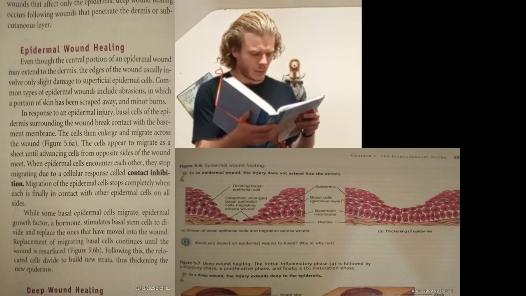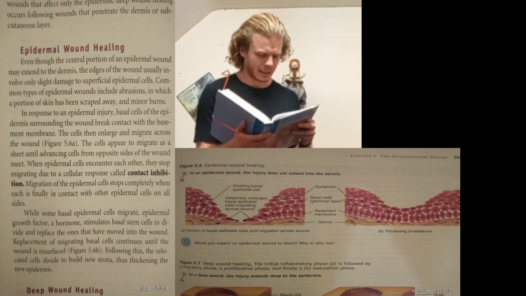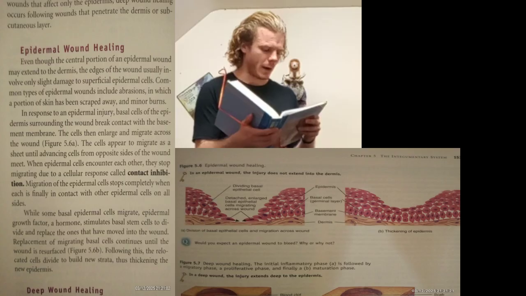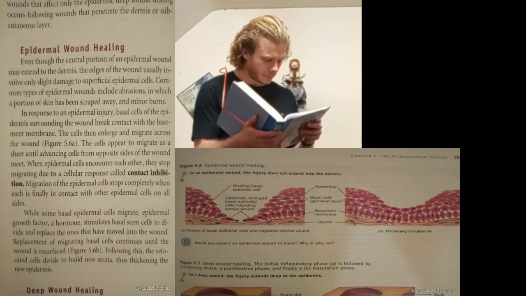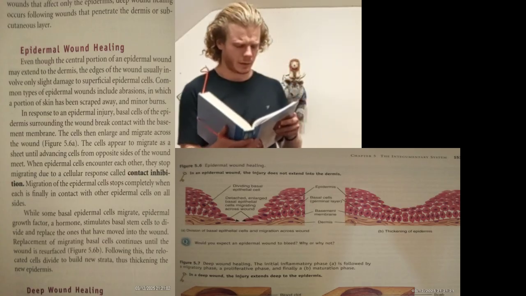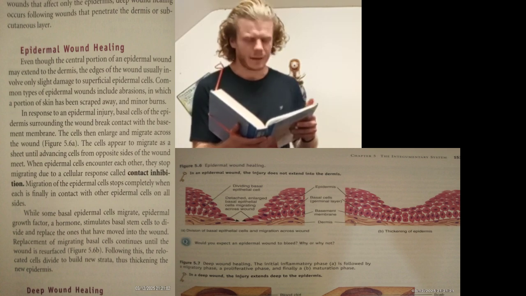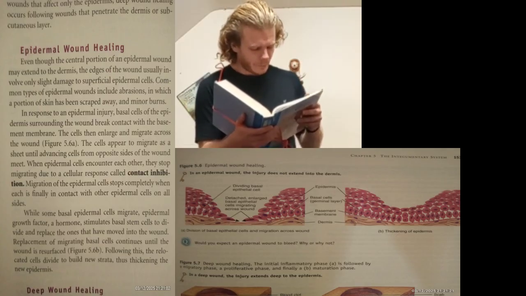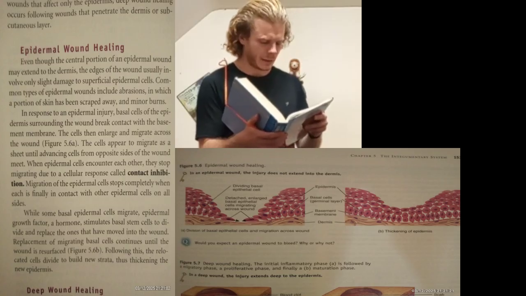Epidermal growth factor stimulates basal stem cells to divide and replace the ones that have moved into the wound. Replacement and migrating of basal cells continues until the wound is resurfaced. That makes total sense. Following this, the relocated cells divide to build new strata, thus thickening the new epidermis.